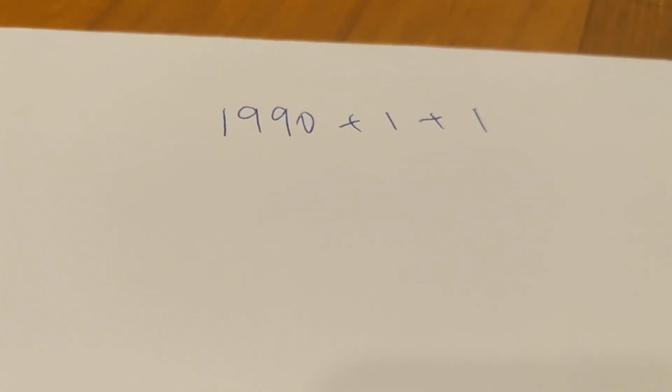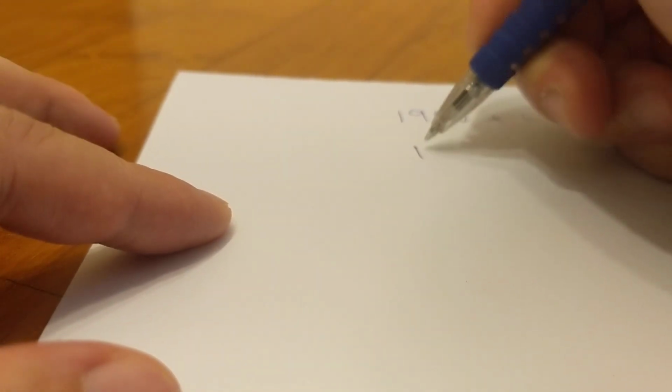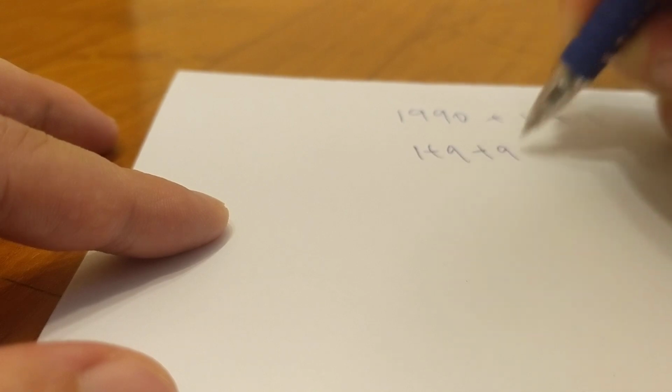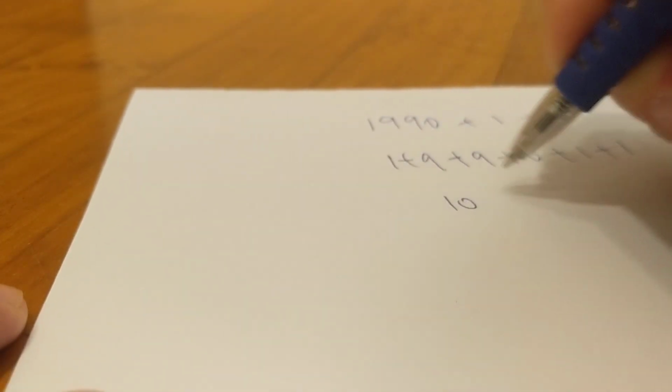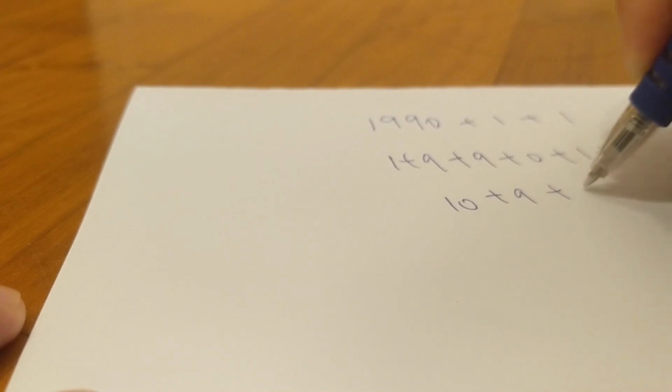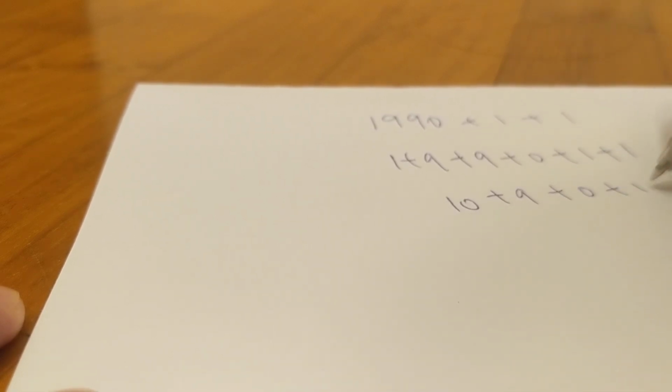So you take 1990 plus 1 plus 1. So 1 plus 9 plus 9 plus 0 plus 1 plus 1. So 1 plus 9 equals 10, plus 9 plus 0 plus 1 plus 1.